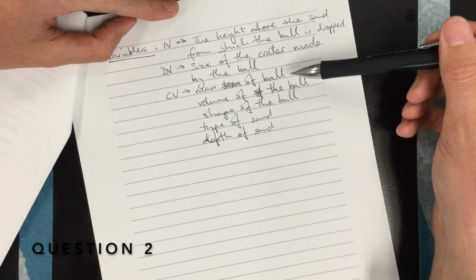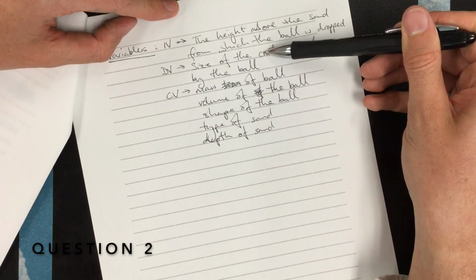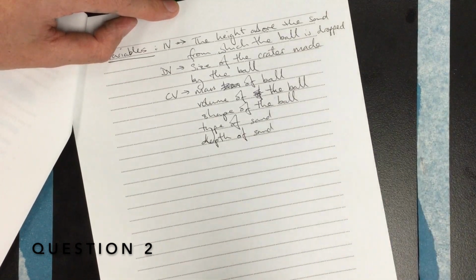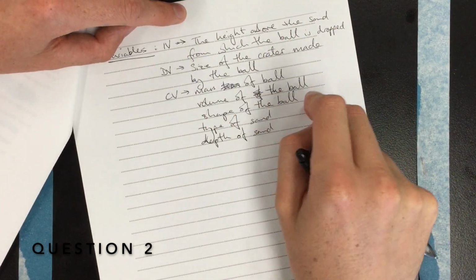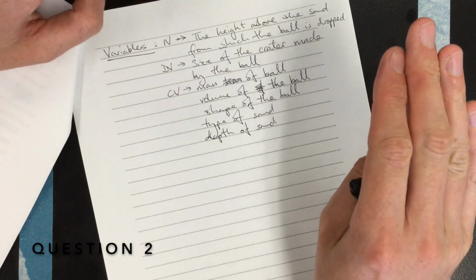And as I said, if you've put something in one of these two, so if you've said something is independent or dependent, it cannot be in your control variables. There were 1 or 2 people, I think, who said height as the independent variable, but then they also said height as a control variable. You can't do that because then you lose marks for both, because you contradicted yourself.